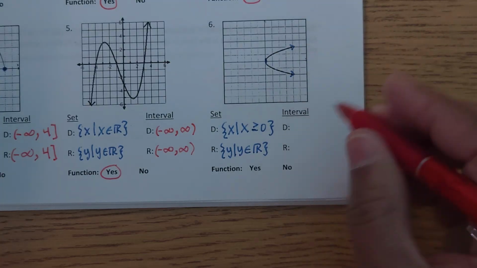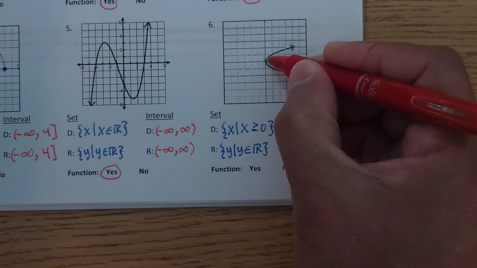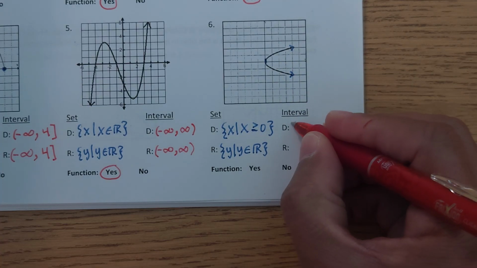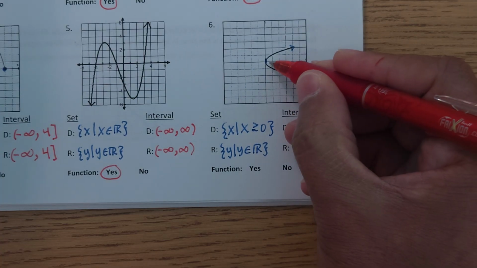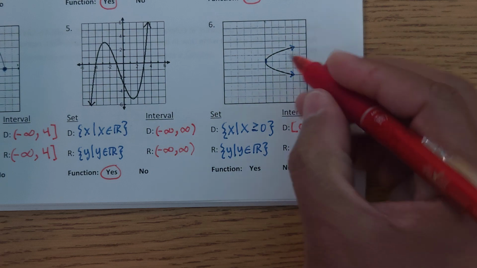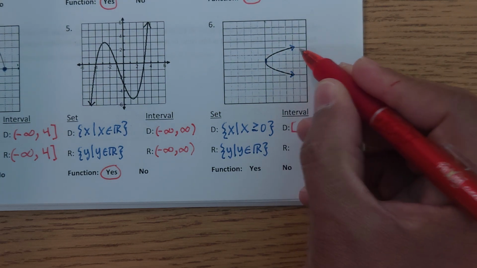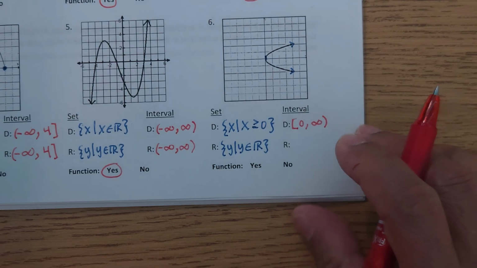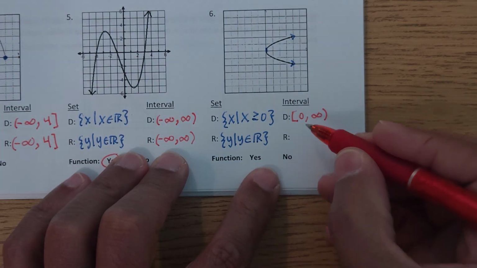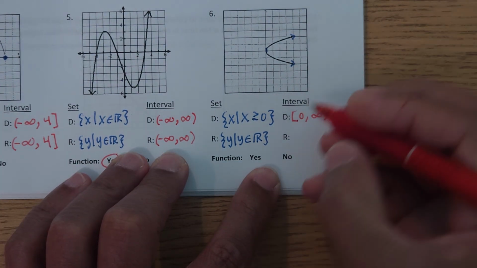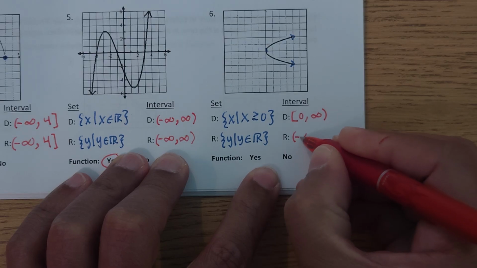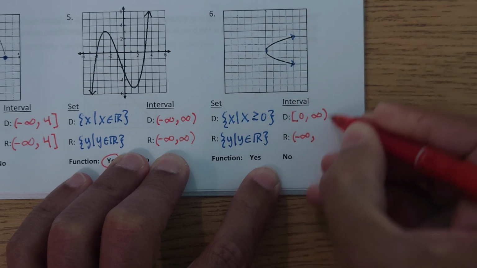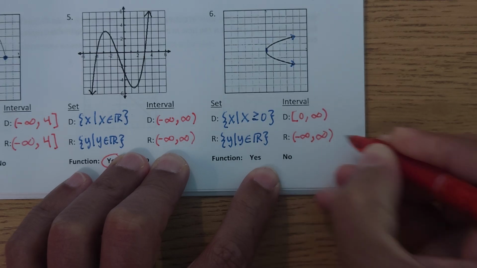Next, number 6. So for this one, interval, notice this is the farthest to the left it's going to go, and that value is included. So that means you do a bracket here, and the value of x at this point is 0. But then it goes infinitely to the right. So that means positive infinity and parentheses there. The range, this keeps going down. So that means it's going to go infinitely down. So that means negative infinity, and it's going to go infinitely up. So that means positive infinity.